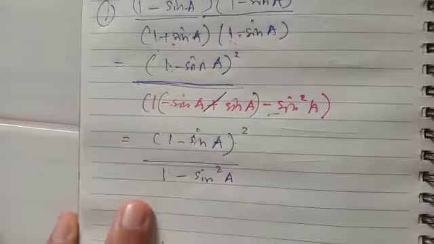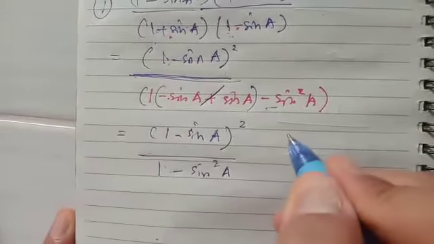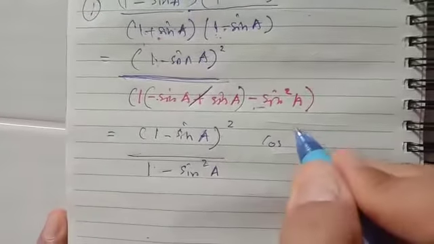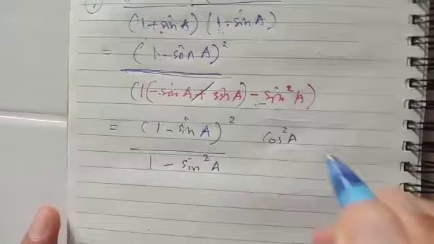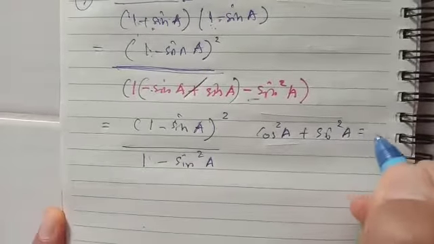In trigonometry we have an identity: cos square of A plus sine square of A equals 1.